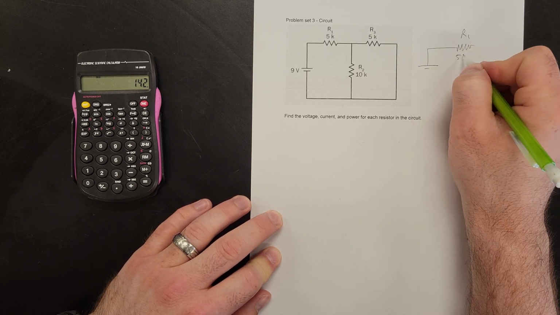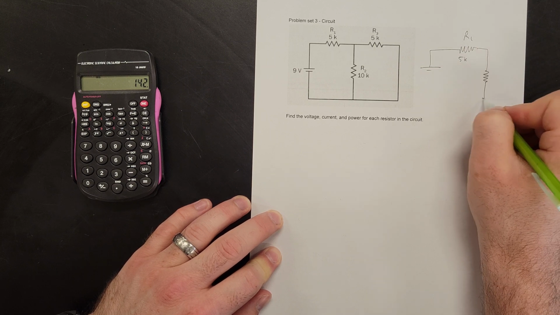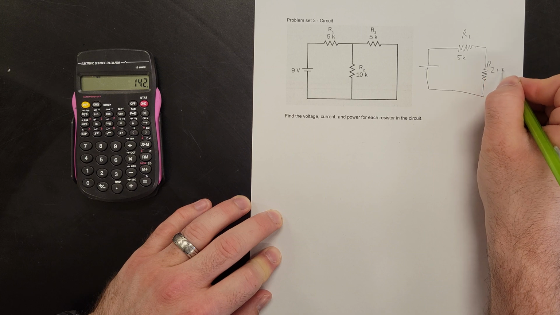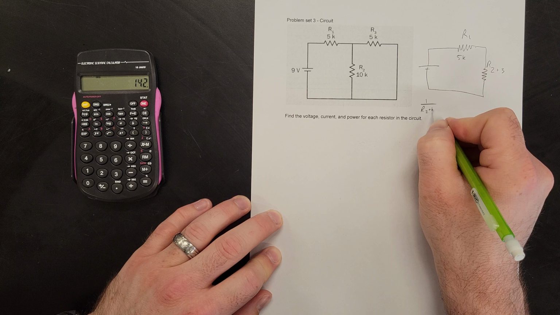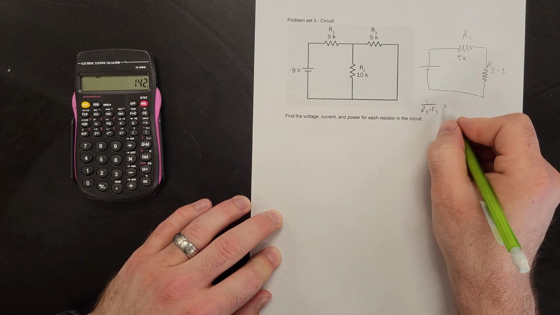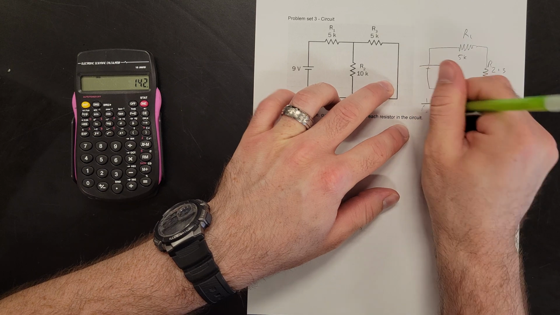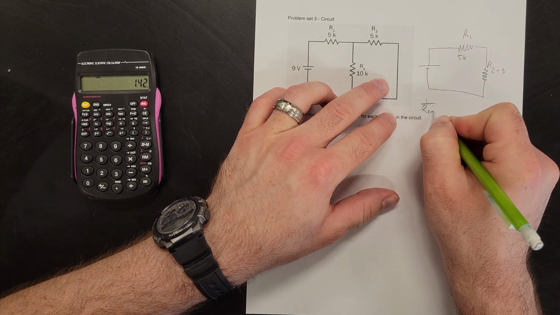Resistor 1, that's 5K, and then this will be resistors 2 and 3 together.